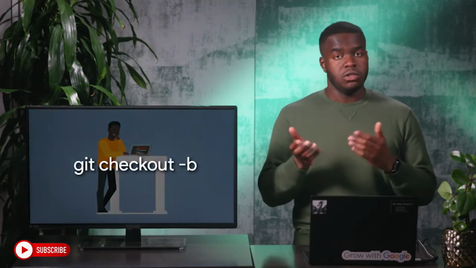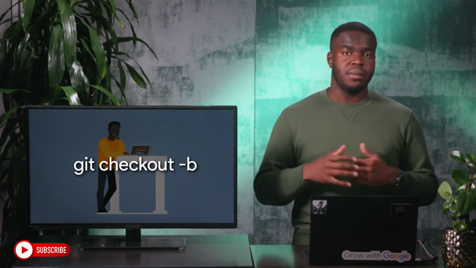So let's start a new branch to work on a small refactor of our code. Do you remember how to do that? You could create the branch first and then check it out, or we can just create it and check it out with git checkout -b and the new branch name.